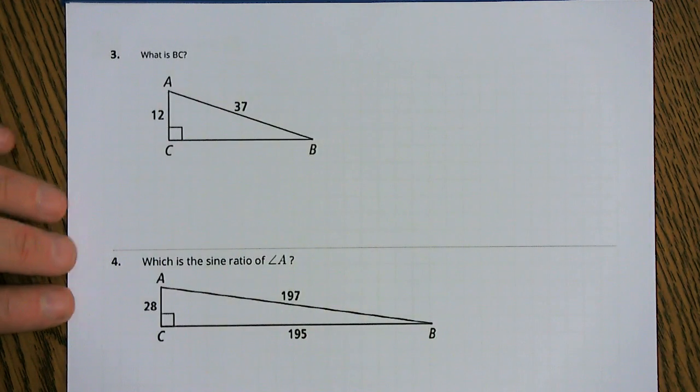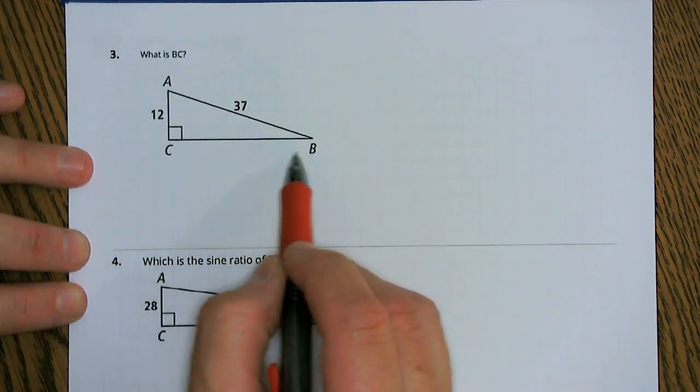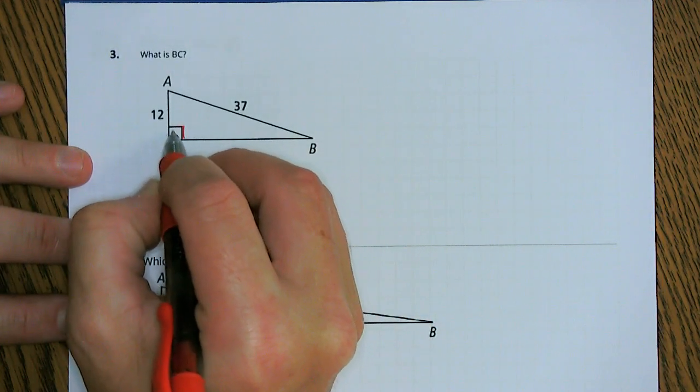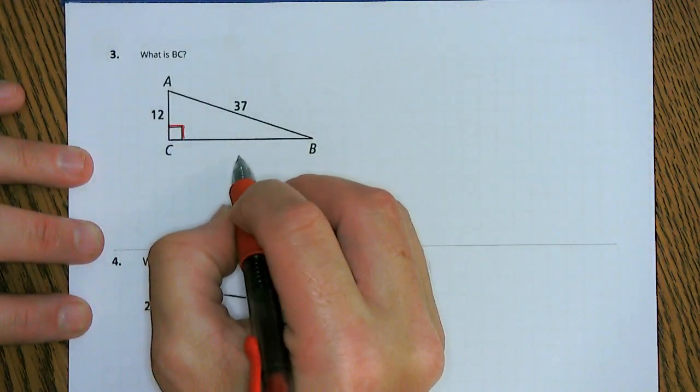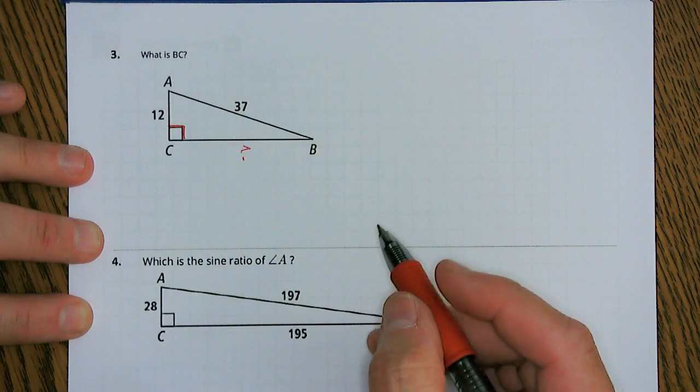All right, let's take a look at the next one, number 3. What is BC? Well, BC is this side over here on a right triangle. So we're looking for a missing side on the right triangle. How do we find a missing side on a right triangle? This is just our Pythagorean theorem.